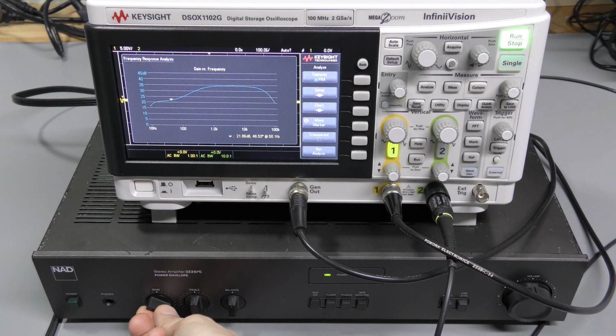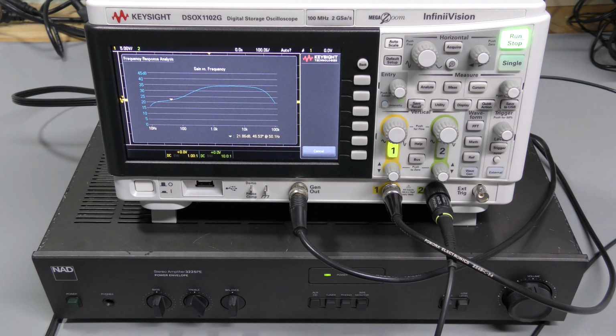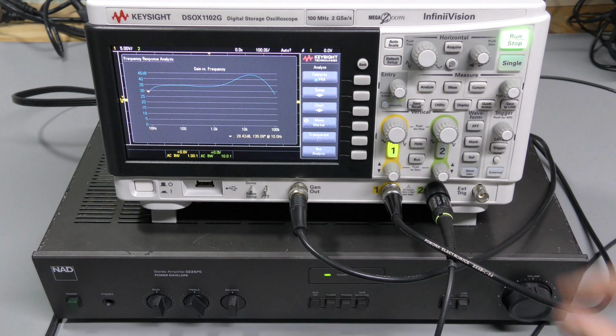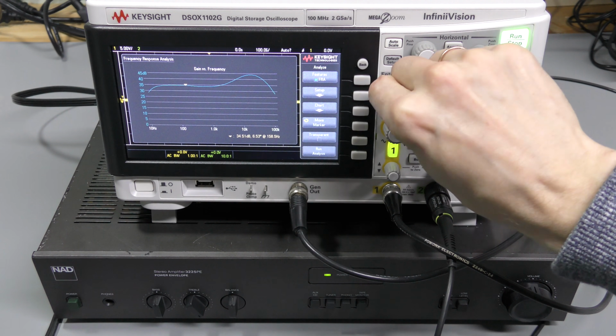Now let's put this back to the middle and boost high frequencies and run this again. Here we are. Let's see what happened now.